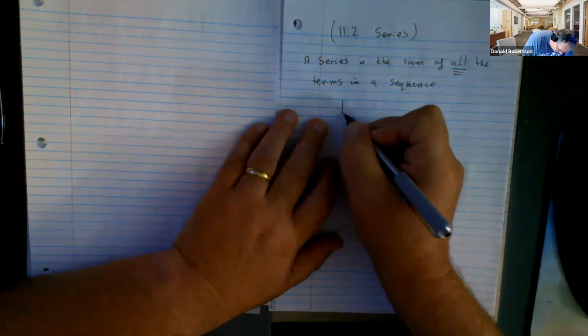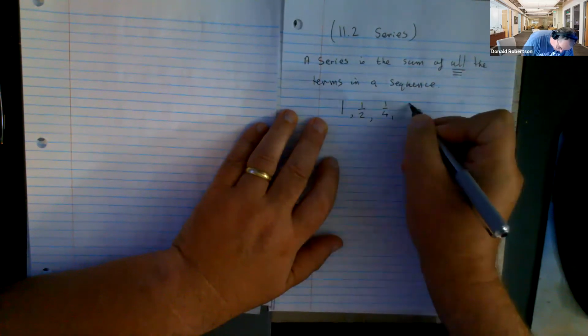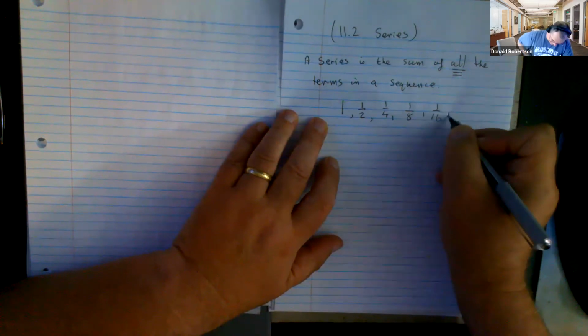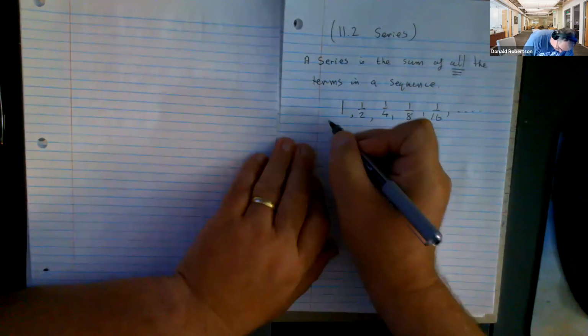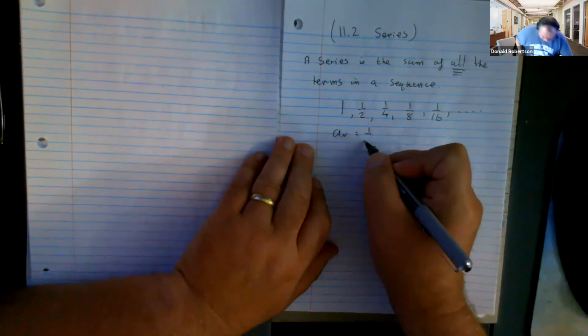So imagine I have a sequence and it's 1, a half, a quarter, an 1/8, a 16th, right? And that sequence would be called 1 over 2 to the n. Are you happy with that sequence? In fact, doesn't that sequence have a limit of 0? It becomes 0, right?